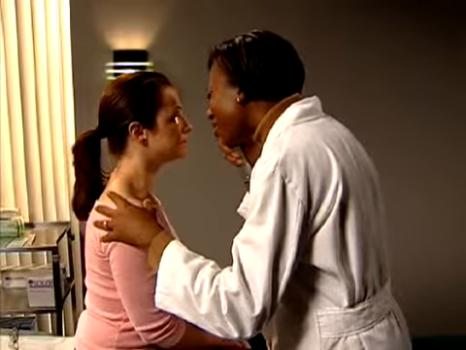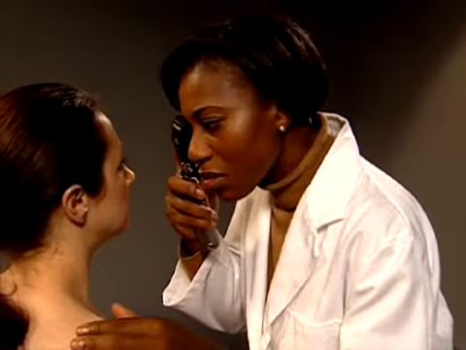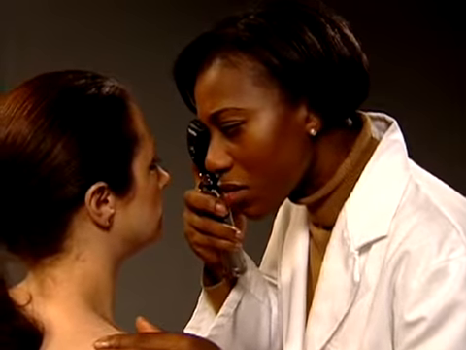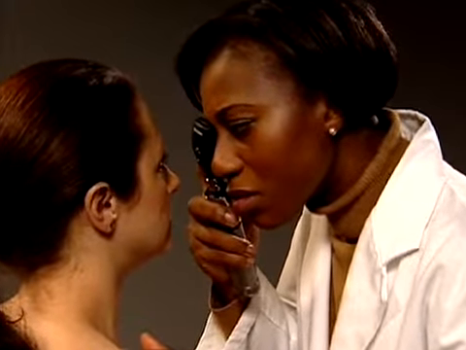When examining the patient's right eye, switch the ophthalmoscope to your right hand and eye. As you did with the left eye, check for a red reflex, and then inspect the fundal structures, noting any lesions or other unexpected findings.